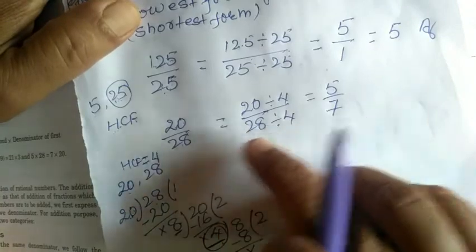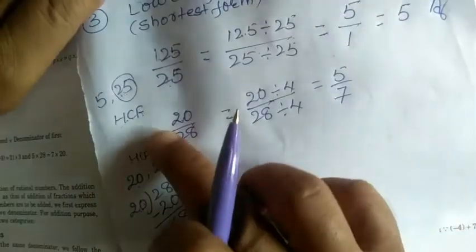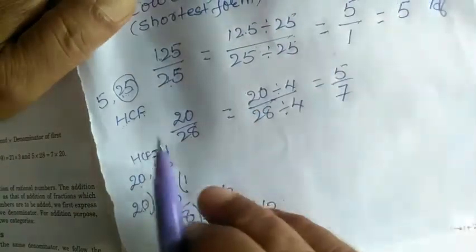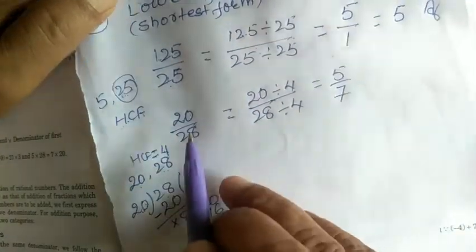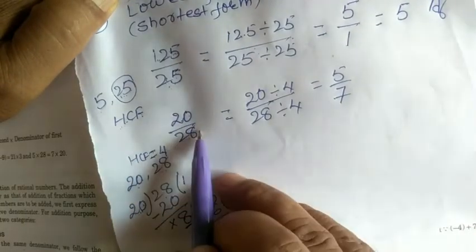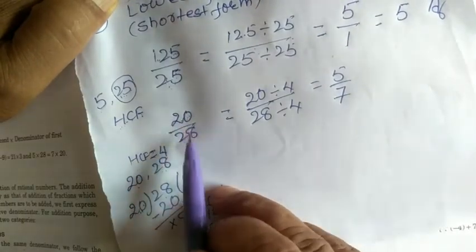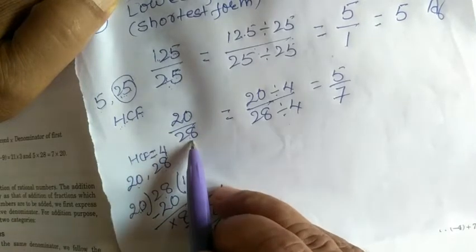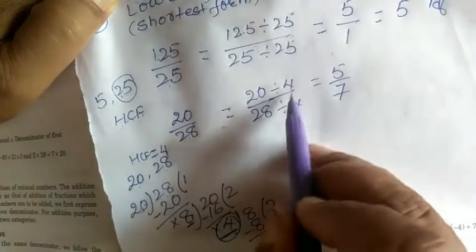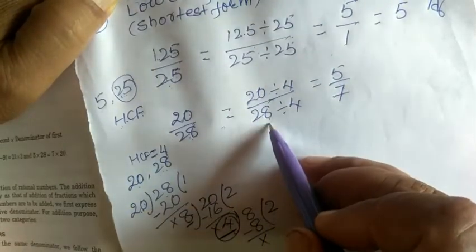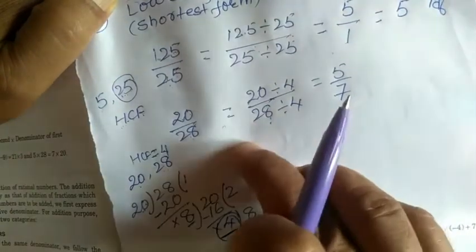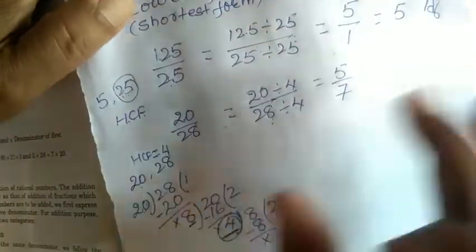Whenever you face such a type of problem, you have to do it according to this. You will never make any mistake, and you will think that this is the best method to identify by which number. The main thing is by which greatest number we have to divide both. To find this, we have to find the HCF first. And then we have to divide both the numbers, numerator as well as denominator, by the HCF. And we will get the result. If you do like this, you will never make any mistake.